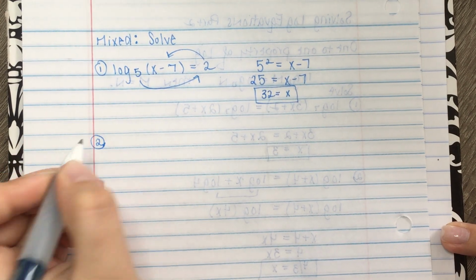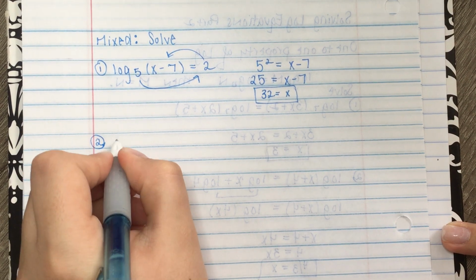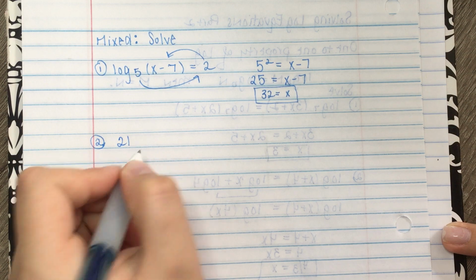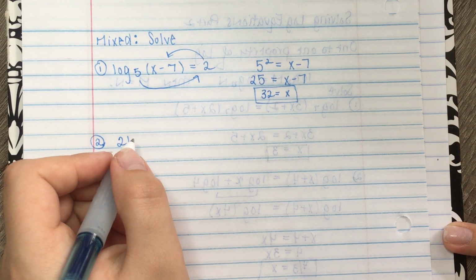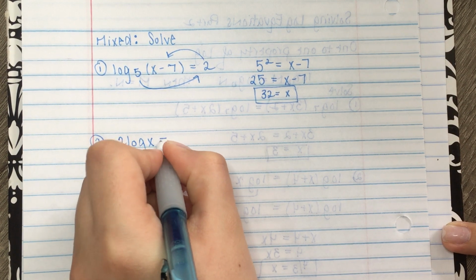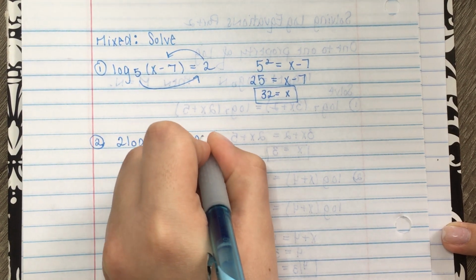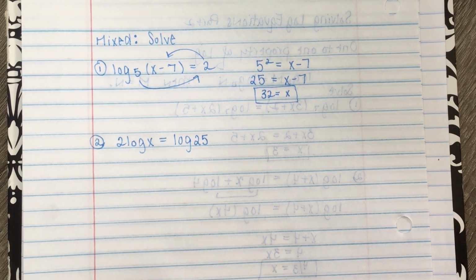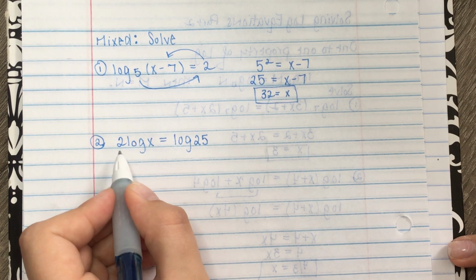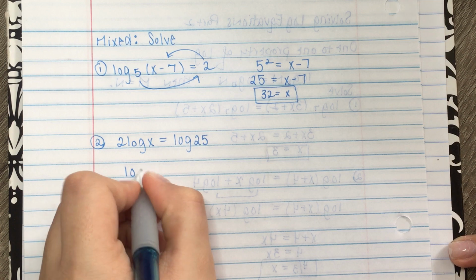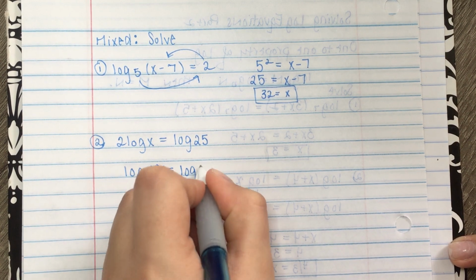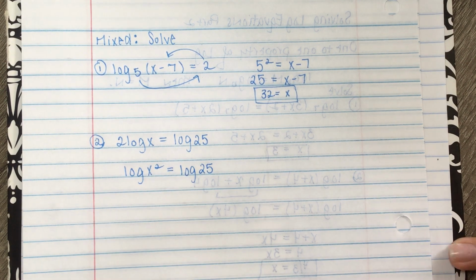The next type of problem we looked at was using the properties to solve. Sorry, I lost myself in my notes over here. All right, using properties to solve, you could see here that I had that 2 in front. I want to solve for x. I'm going to bring that 2 in and condense fully. So that was our directions when using the properties. First, condense both sides fully.